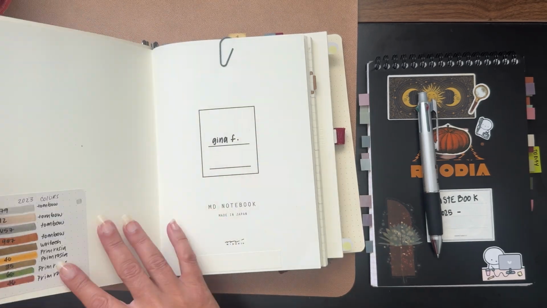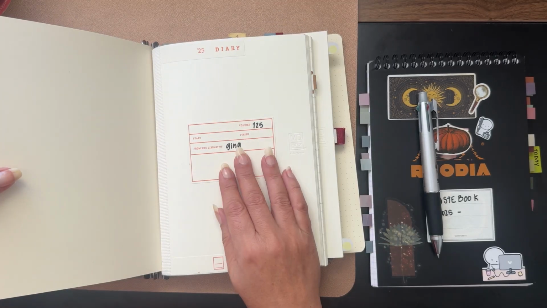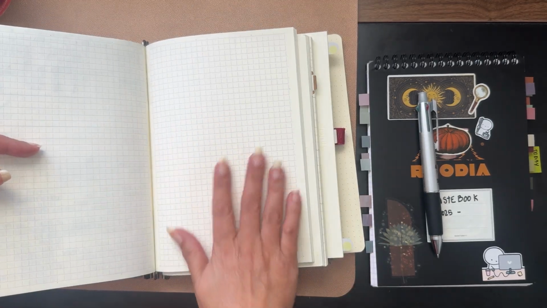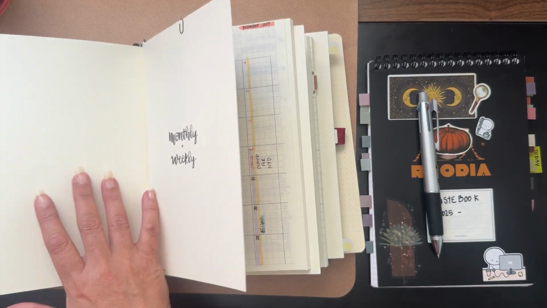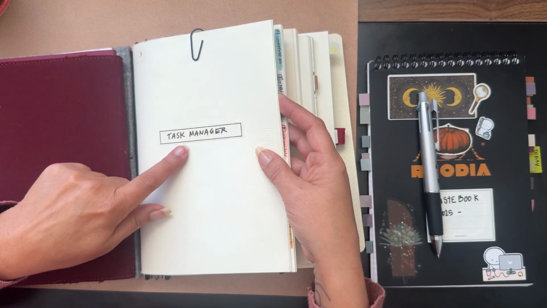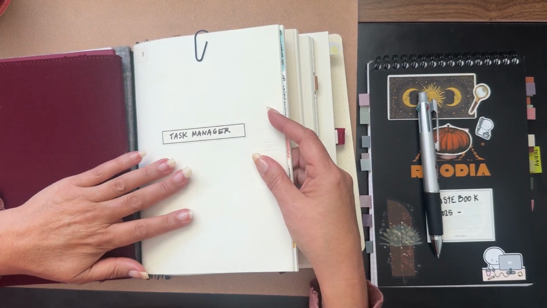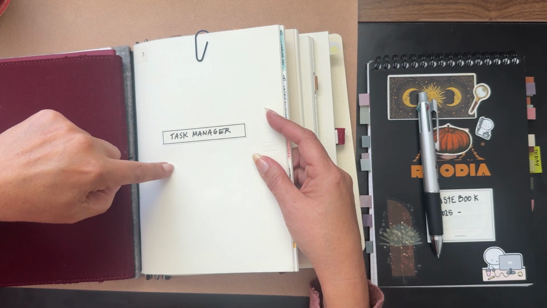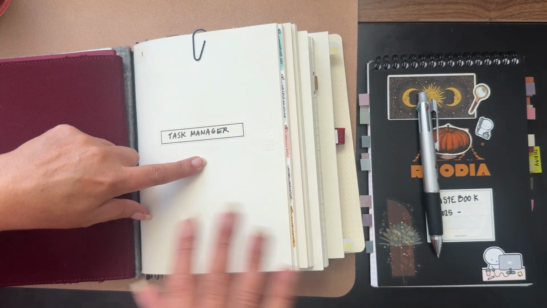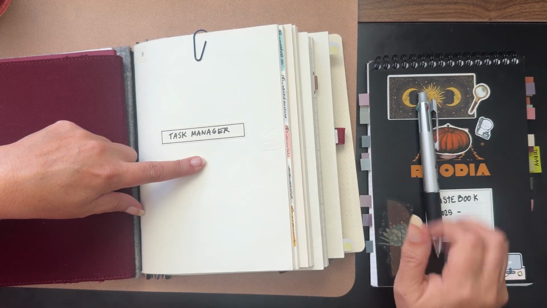So now I can do January's calendar as opposed to actually using the one in the diary because I want to keep them all together. So this is a monthly and weekly insert. This is my task manager. And just to talk briefly about this, what is in my inbox goes in here. And then from here, it's going to move throughout my bullet journal.